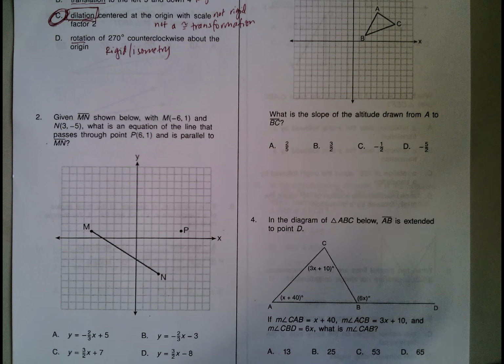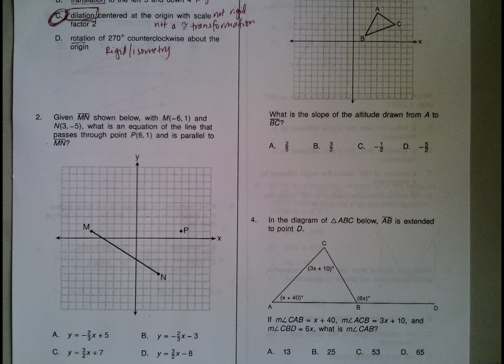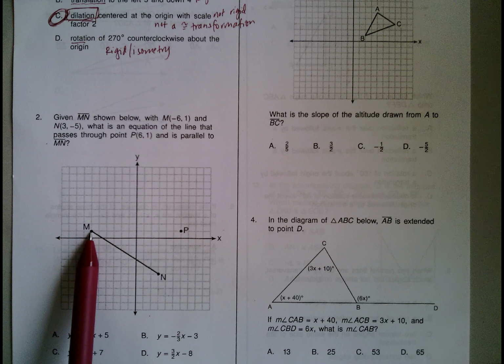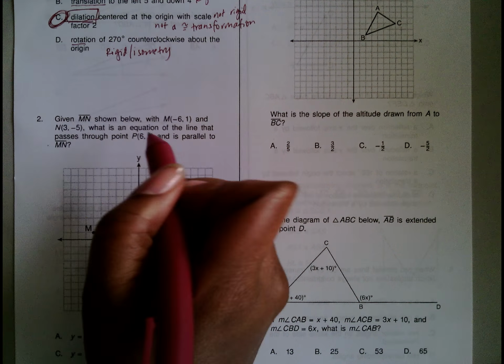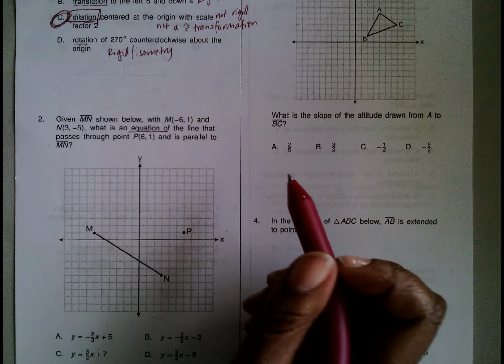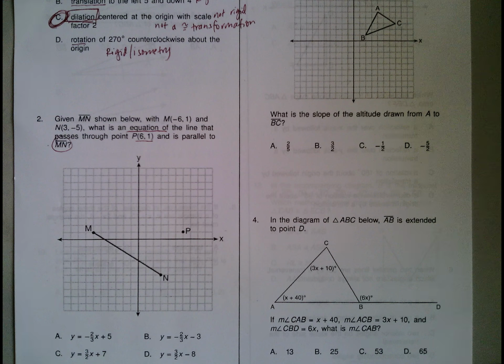The second one states, given segment MN shown below, with point M being negative 6, 1, and point N being 3, negative 5, what is an equation, so we want an equation, of the line that passes through 6, 1 and is parallel to MN? The first thing I'm going to do is determine what is the slope of MN.